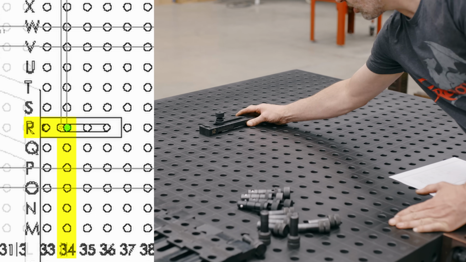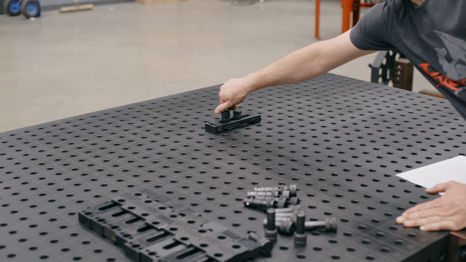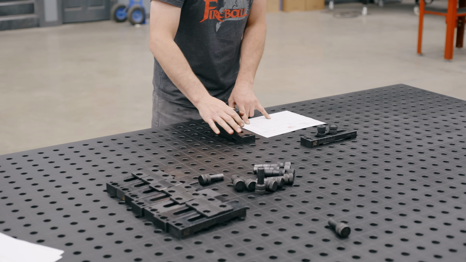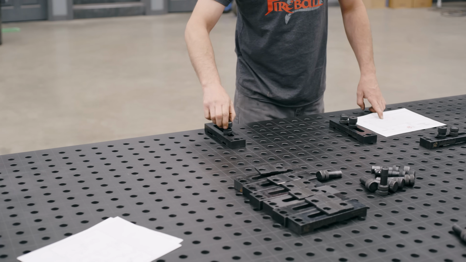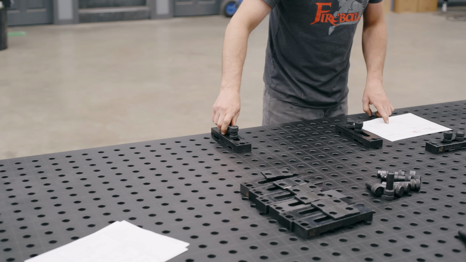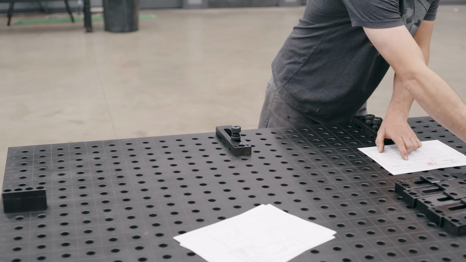So I just move the block over and I lock it down, repeat the process over and over and over again. B30, B30 at 2 inches. X 22 at 3/4. X 13 at 11/16.